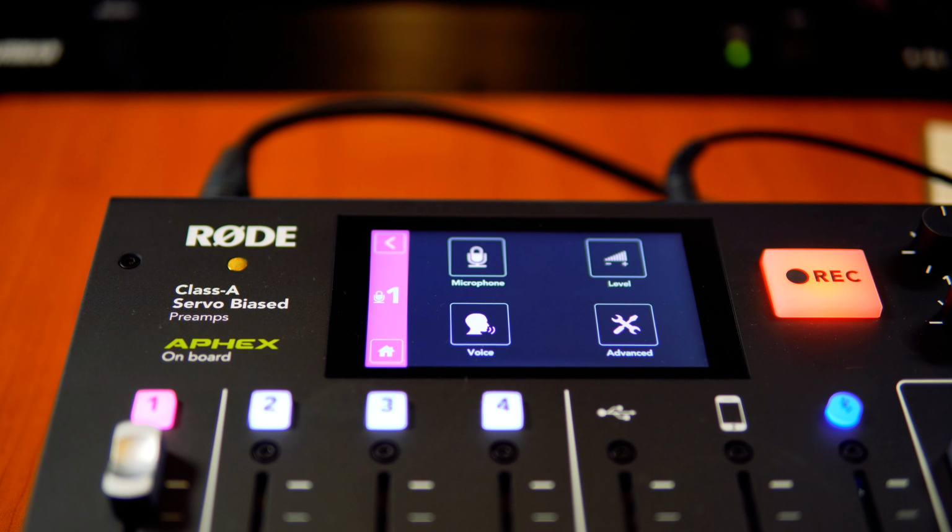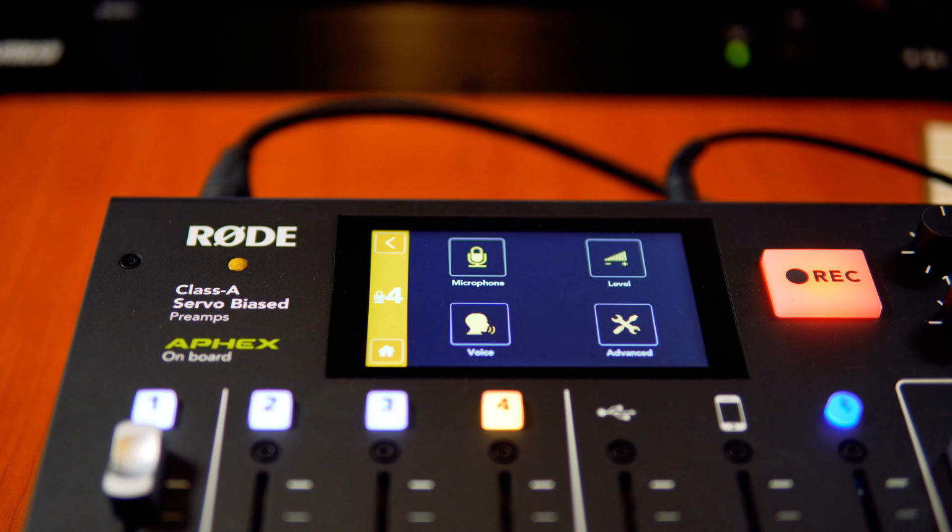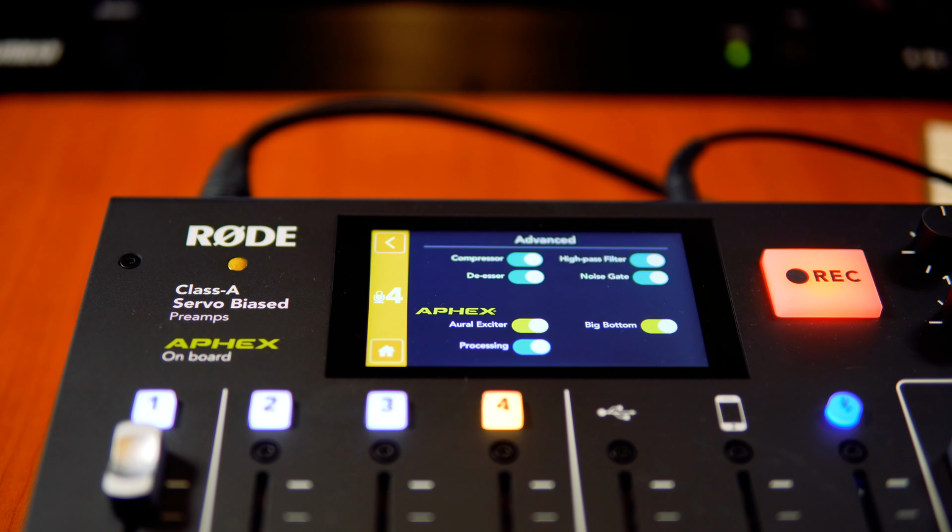So that's a look at all of the voice processing on microphones on the Rodecaster Pro, all individually assignable for each of the 4 channels there. And the advanced is where you'll find all of those great processing effects. But how does this compare in a portable setup to a studio setup with a dbx 286s? Let's head over to the studio and find out.